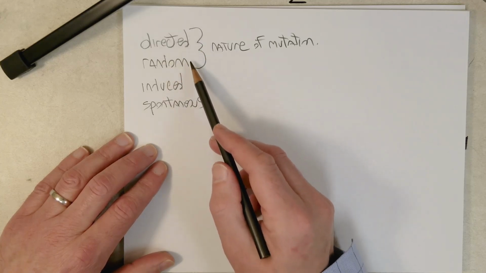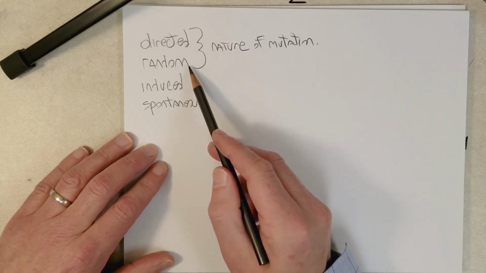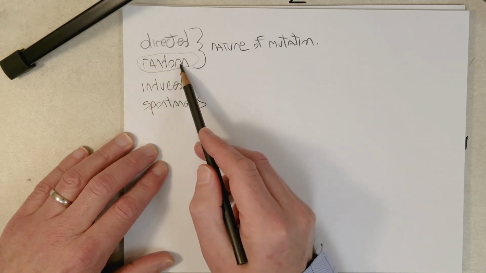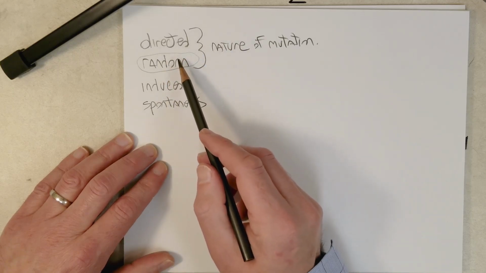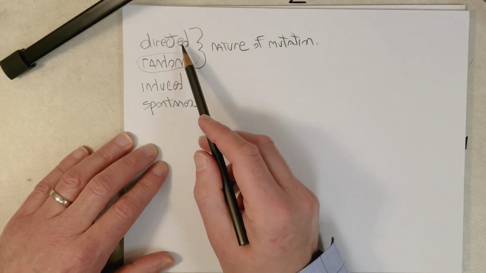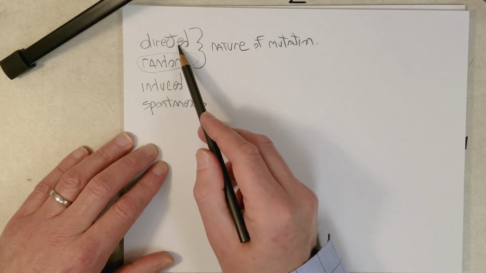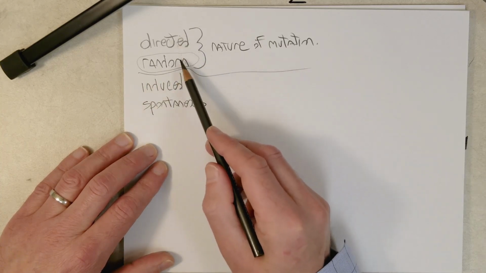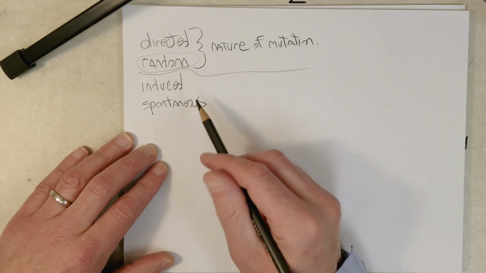And we saw, because of the experiment performed by the Lederbergs, that mutations are thought to occur mostly randomly. And we did discuss there are some situations where they are directed, such as somatic hypermutation, but for the most part, they occur randomly. So these two terms we're using to address this concept of the nature of mutation.